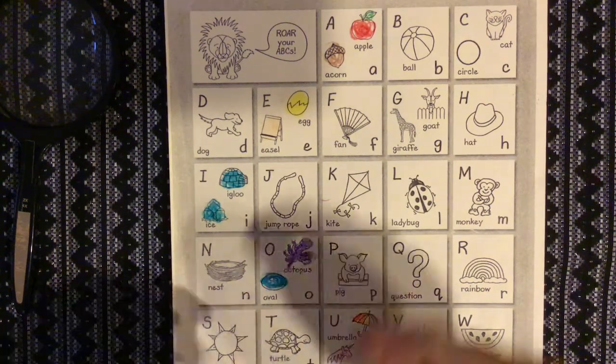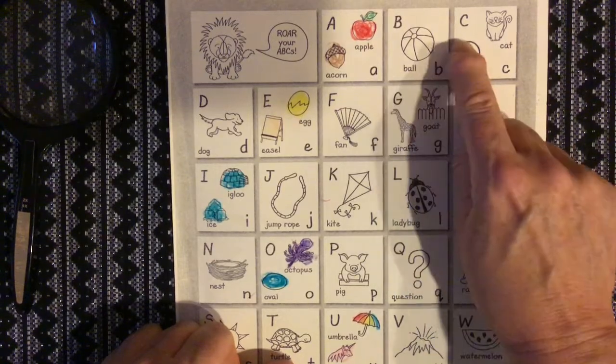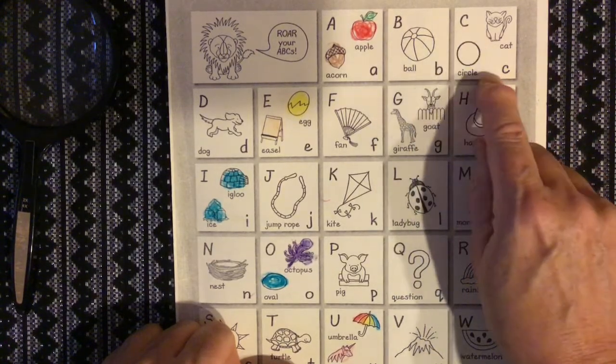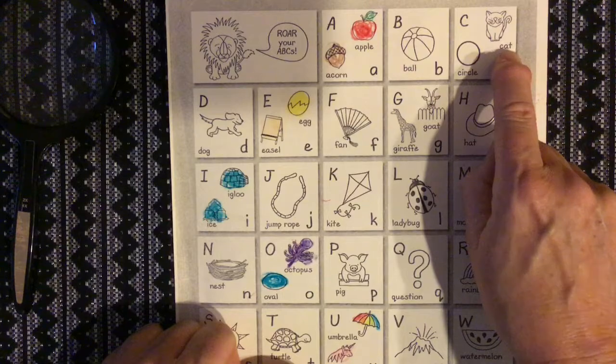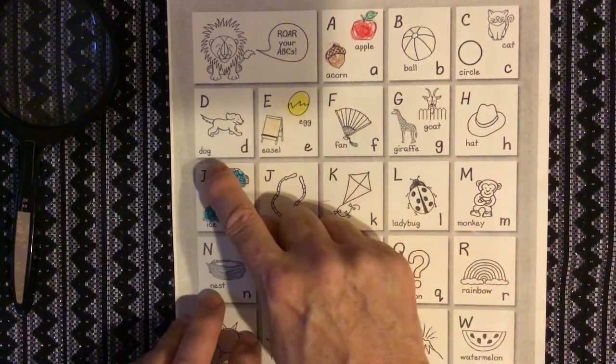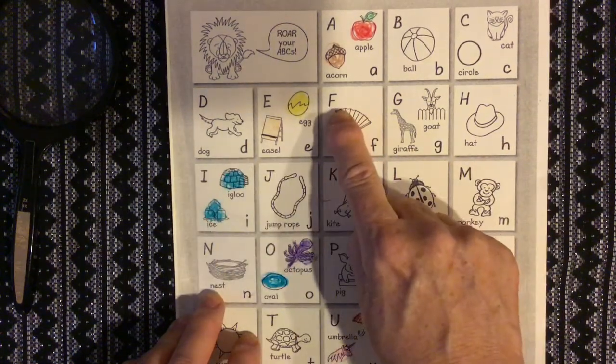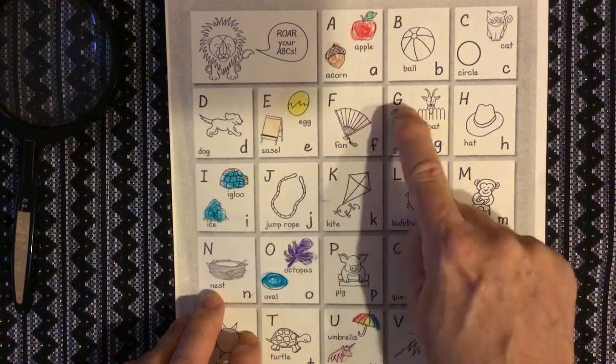So for example, the letter B, B, B, ball. Letter C, C can make two sounds, K, cat, and S, circle. D, D, dog. F, F, fan.